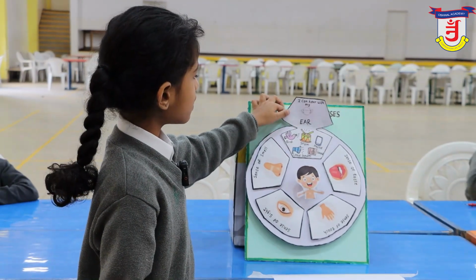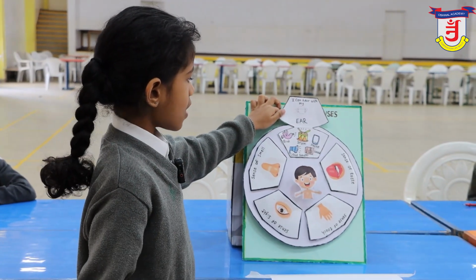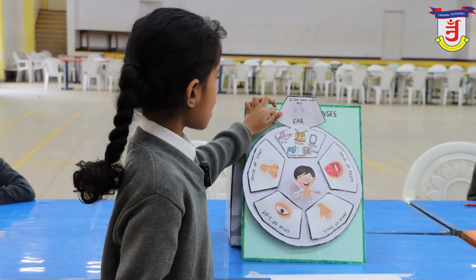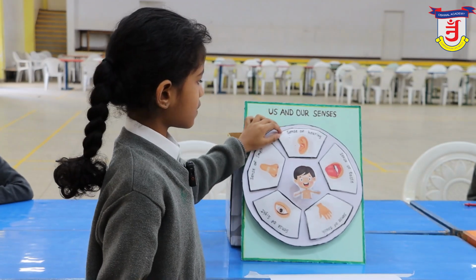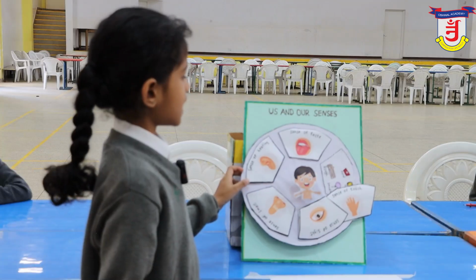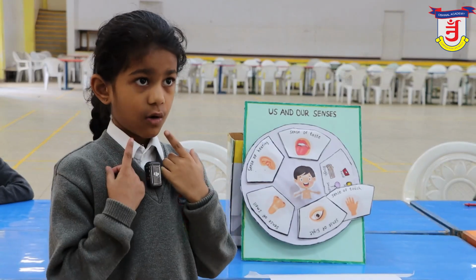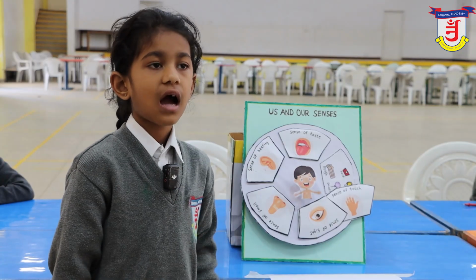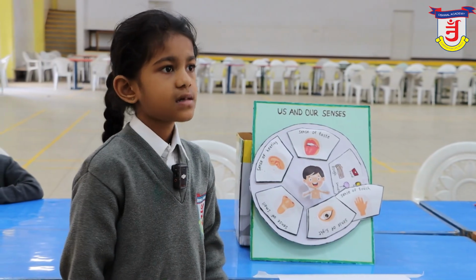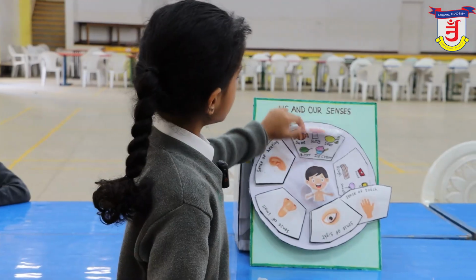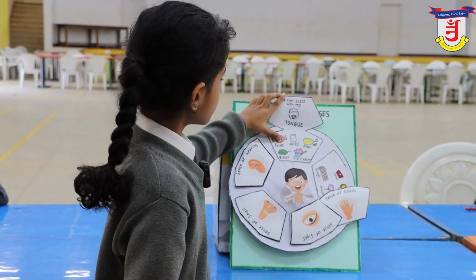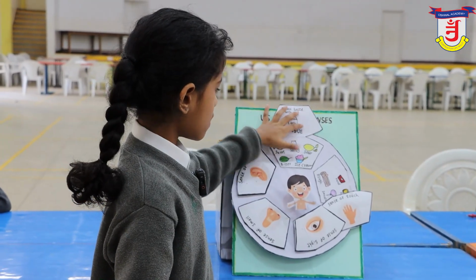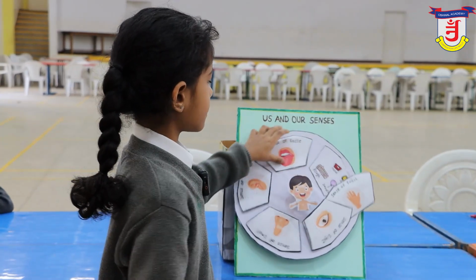We can hear bird, drum, phone ringing, loudspeaker, and sound. Sense of taste. We can taste with our tongue. Tiny dots on our tongue are called taste buds. We can taste sweet, salty, sour, bitter, and ice cream.